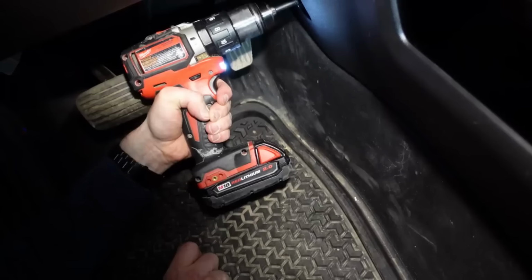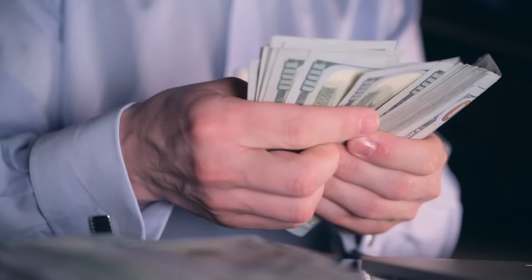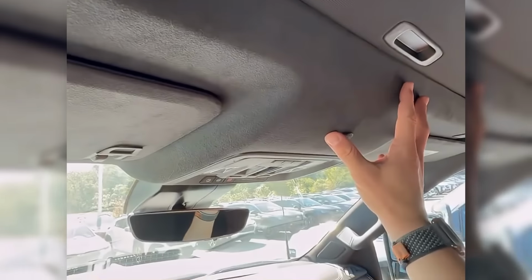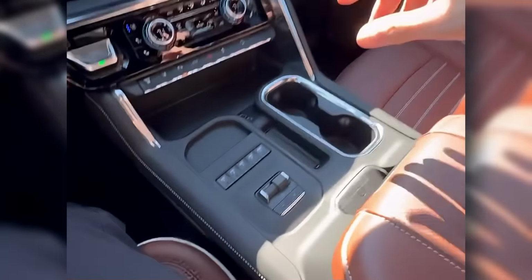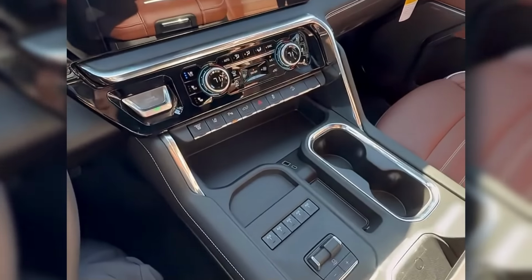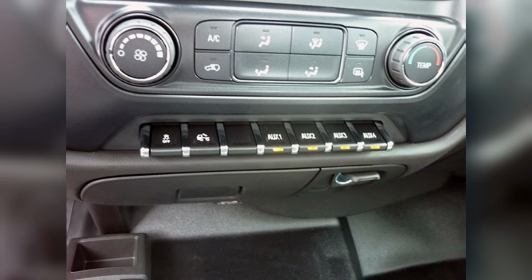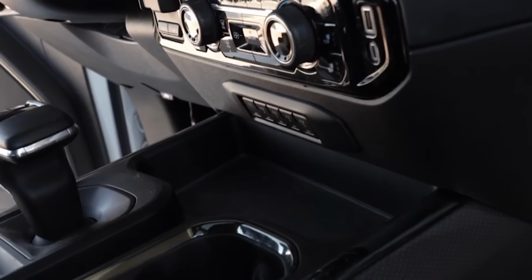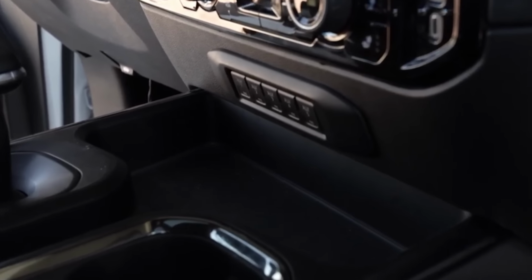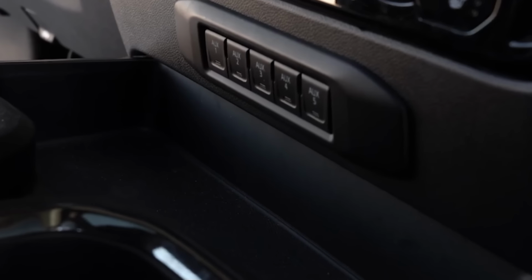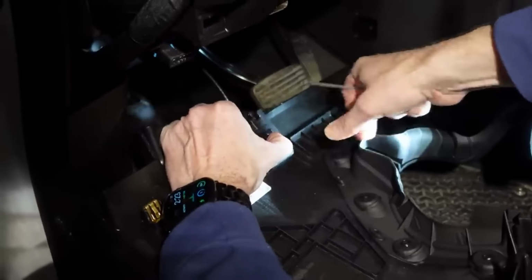Cost of the switch panel alone runs $150 to $300, depending on source. With the switch panel installed and the existing wiring connected, you now have 5 to 6 aux switches controlling accessories of your choice. Light bars, winches, compressors, auxiliary lighting, bed accessories. Every one of those switches is factory grade, properly fused, ignition controlled, and warranty compliant because the wiring itself was installed by GM.